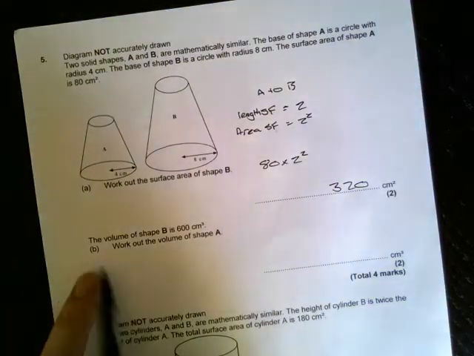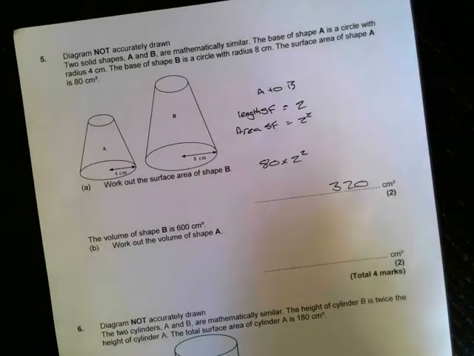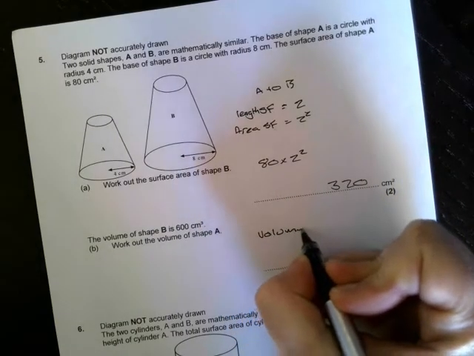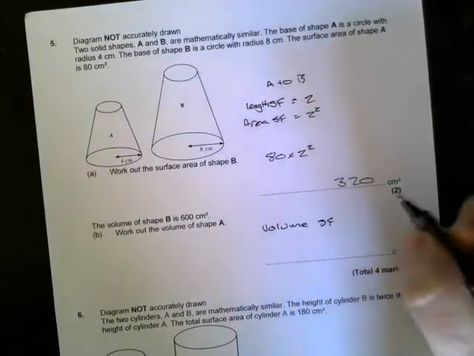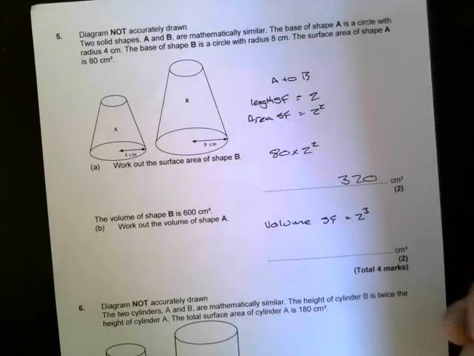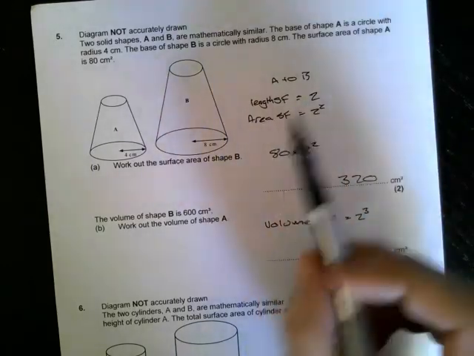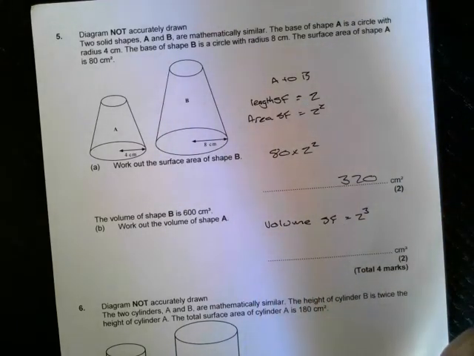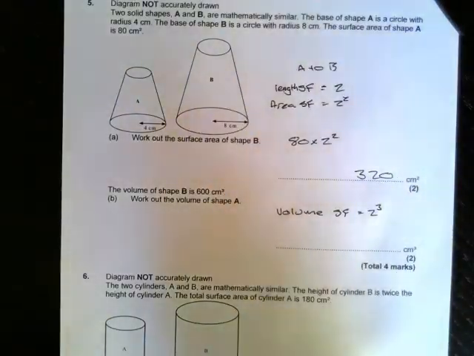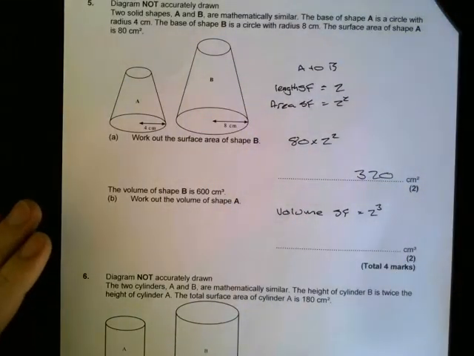Now, the volume of shape B is 600 centimeters cubed. Work out the volume of shape A. So we can work out our volume scale factor of A to B, which would be 1.5 cubed. Because we're going the other way, we could work out all of our scale factors B to A, but we can just divide by this, or we could use its reciprocal.